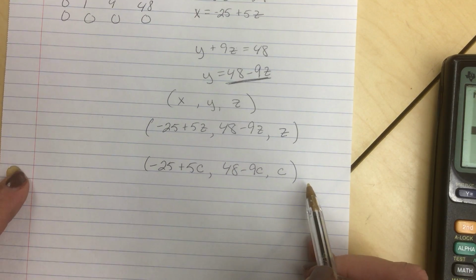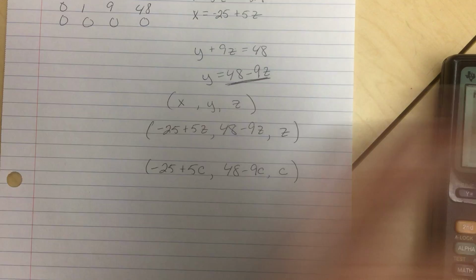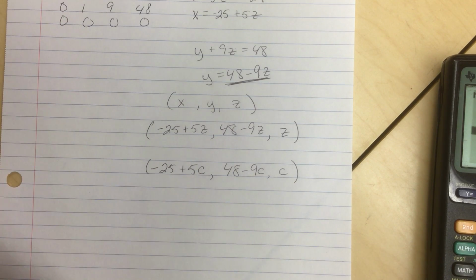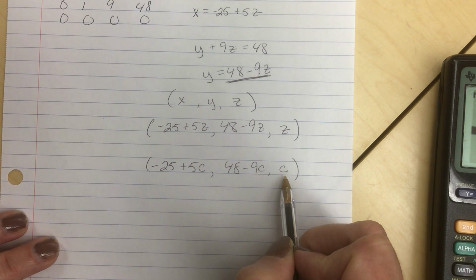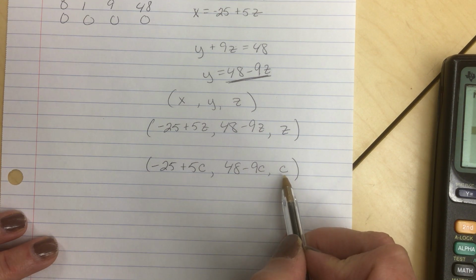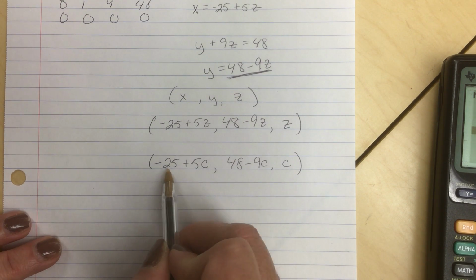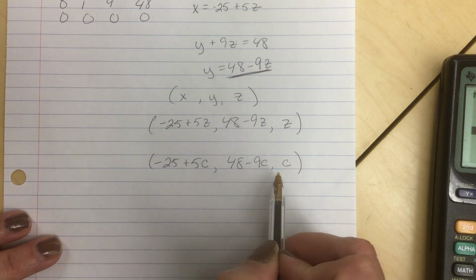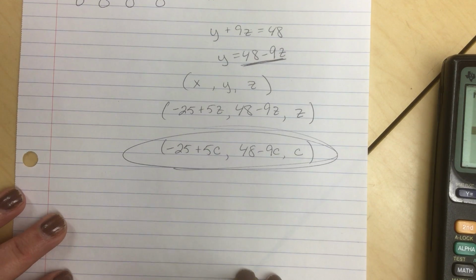It's just sort of a different level of a variable. Z is the variable in the plane. You've got x, y, z. X and y are your 2 dimensions, and then z is your 3rd dimension. So it'd be like your length, your width, and your height, okay? So c is some particular number that a person would pick for z to equal. So let's say you made z equal 10, then c would be 10, and then this would be 48 minus 90, and this would be -25 plus 50. So this is a pattern for how to get all of the infinite solutions.